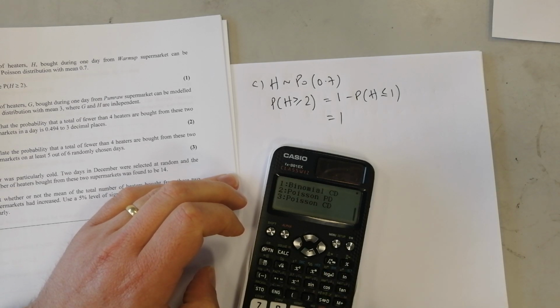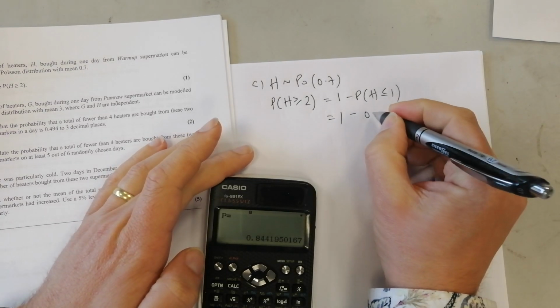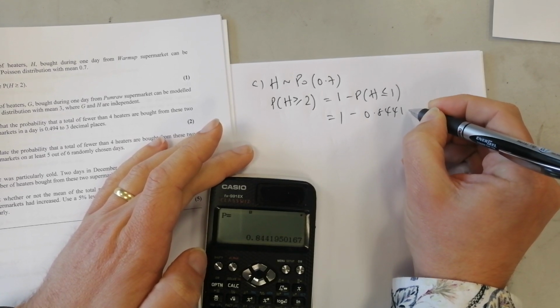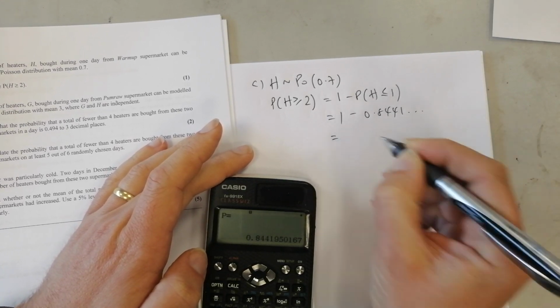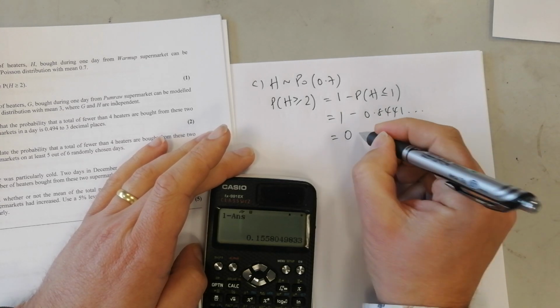Poisson CD, variable x is equal to 1, lambda is 0.7, 1 take away 0.8441 is equal to menu 1 take away answer, 0.1558.